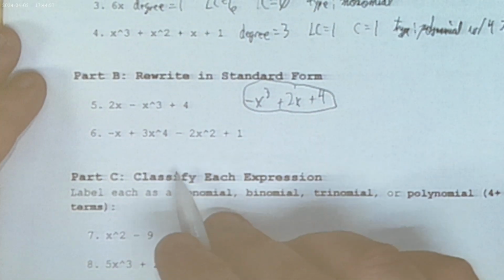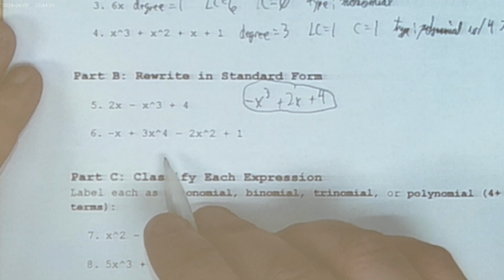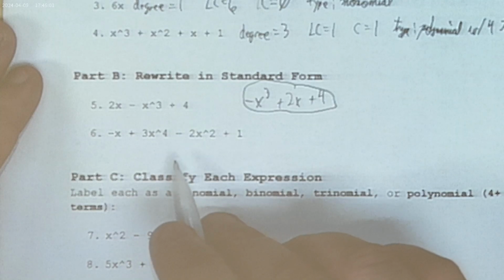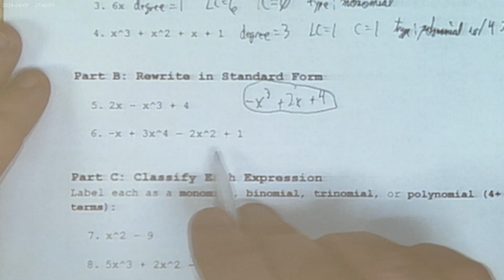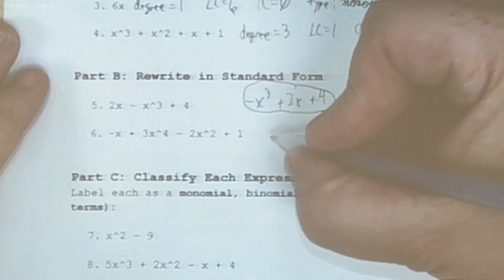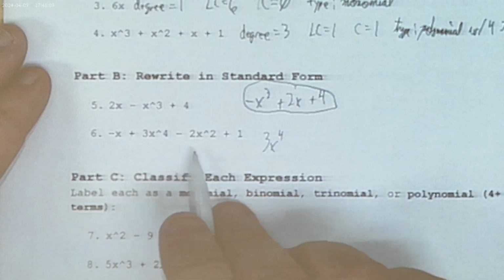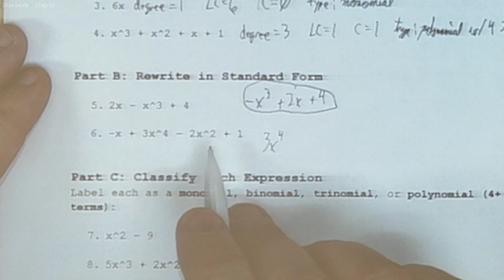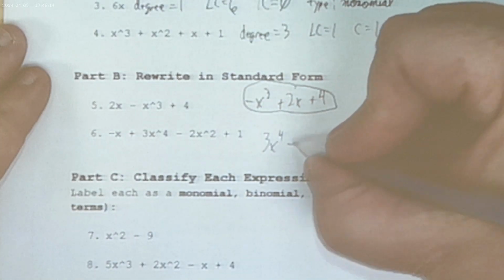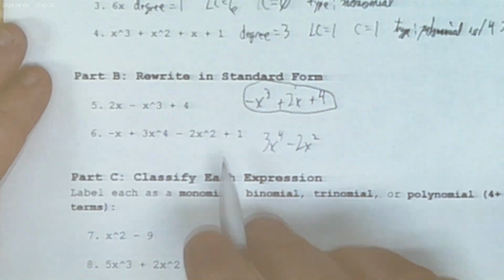This one, all right, I've got 4 terms in it. The highest one looks like it's going to be x to the fourth, so that gives me 3x to the fourth. The next highest looks like it's going to be x squared, so that's going to be minus 2x squared.